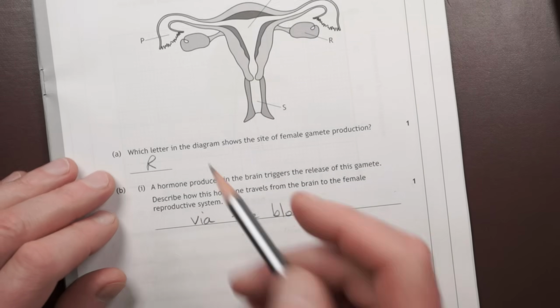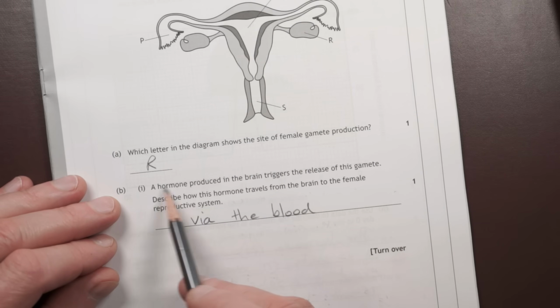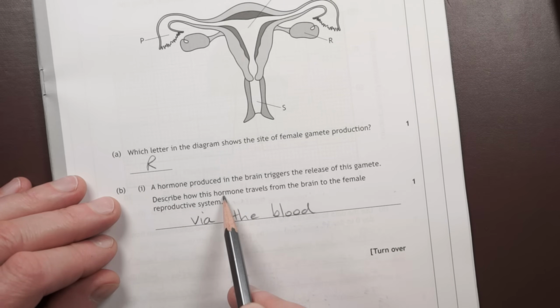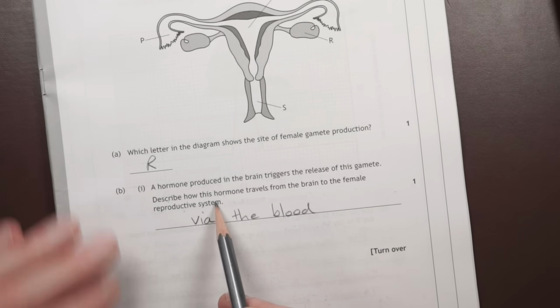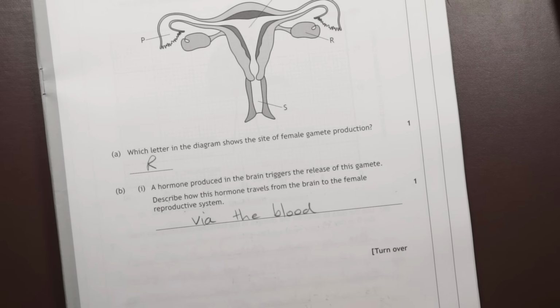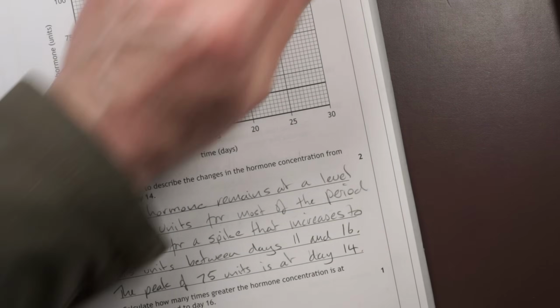Okay, so a hormone produced in the brain triggers the release of this gamete. Describe how this hormone travels from the brain to the female reproductive system. Hormones are messengers that are carried by the blood. Chemical messengers in the blood, remember that? Via the blood. Okay.